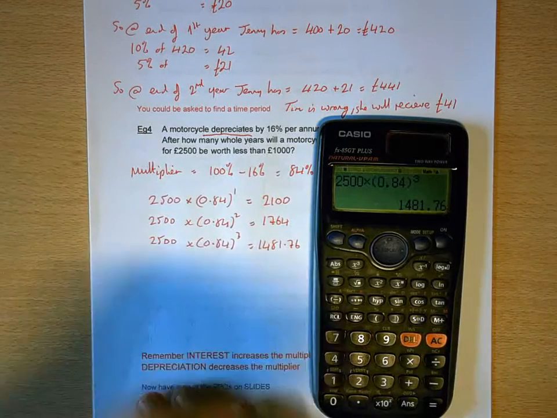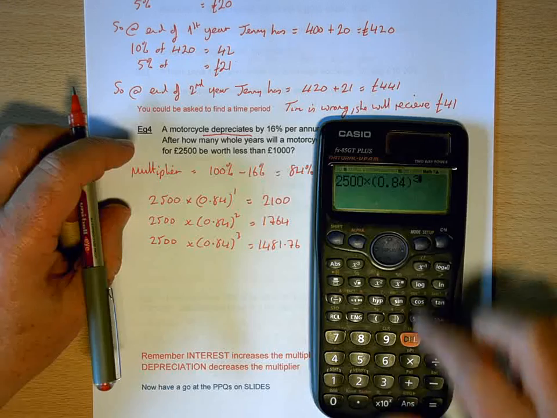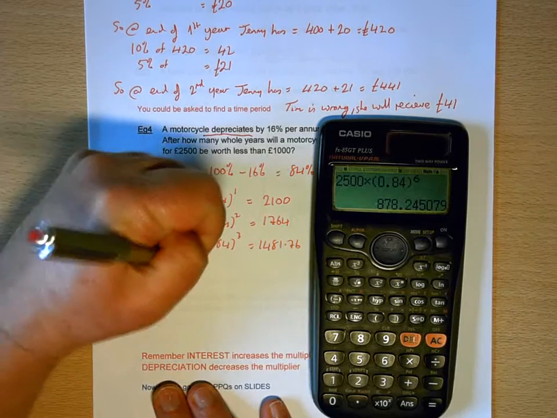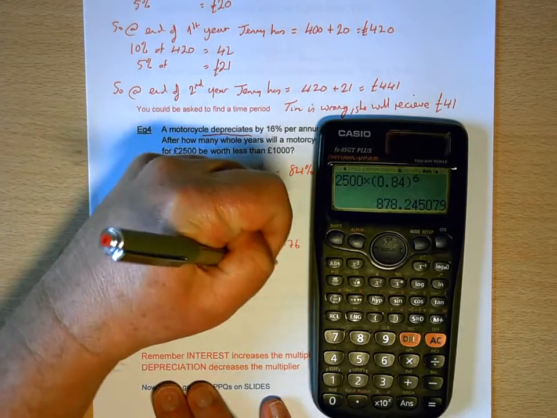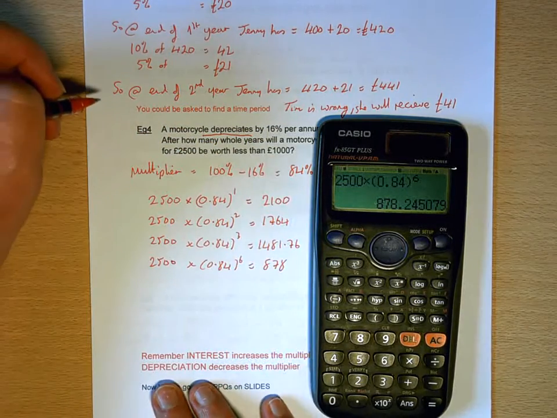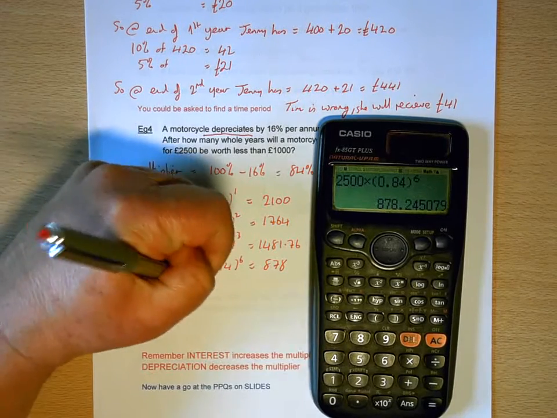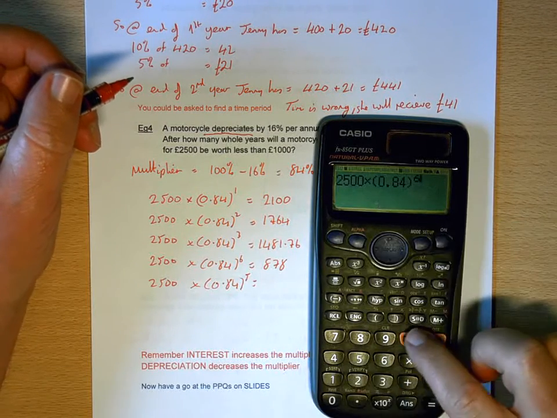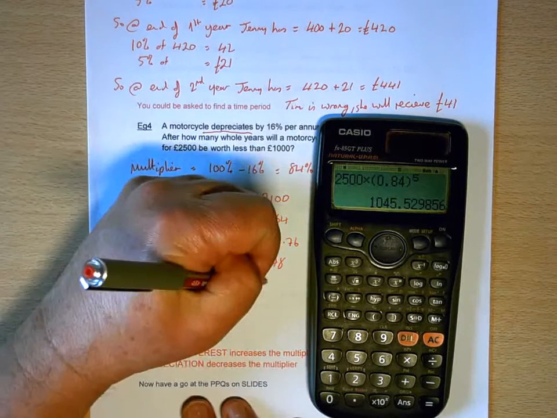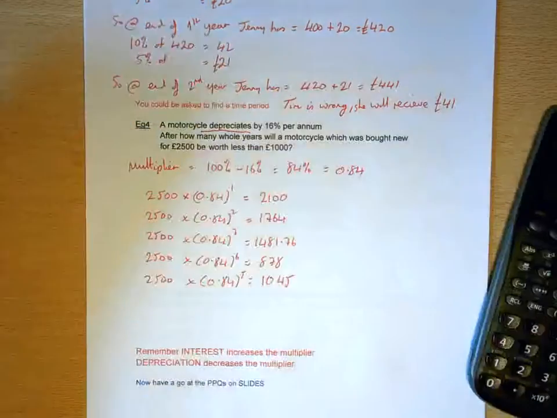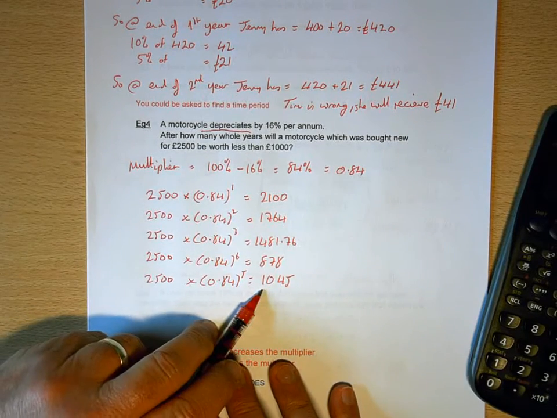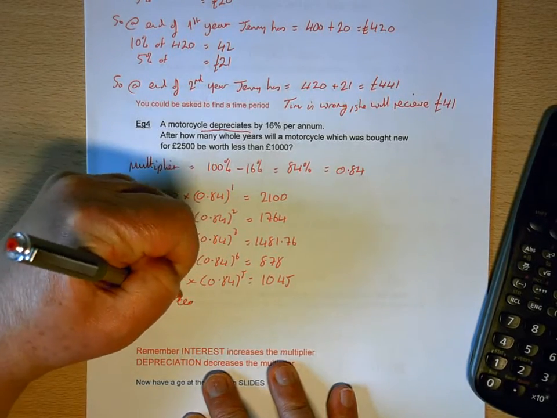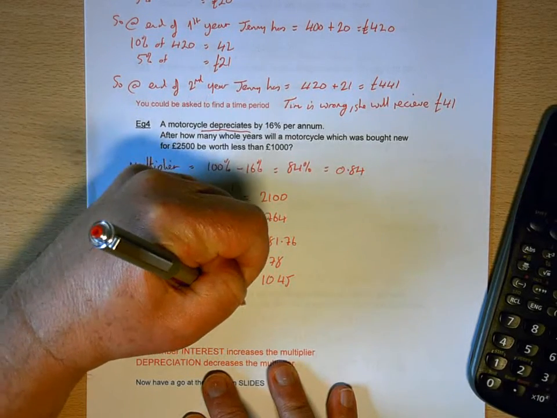We could jump if we wanted to. We could try 6. So that's already gone past. So I'll go 5. So after 5 years, it's over £1,000. Still bigger than £1,000.